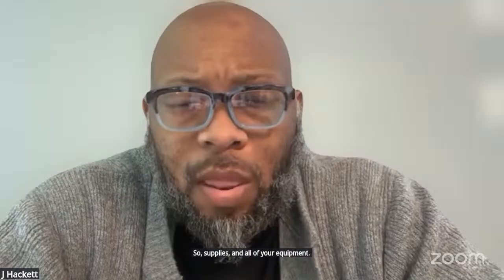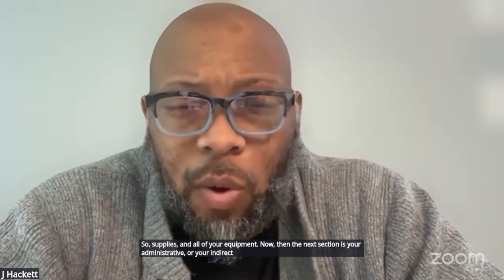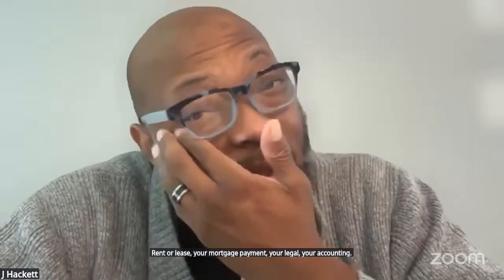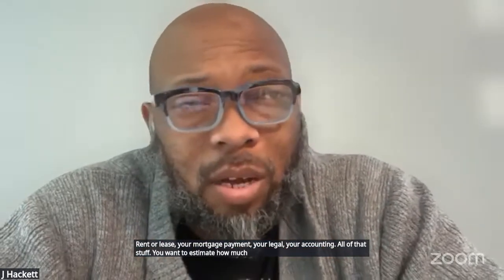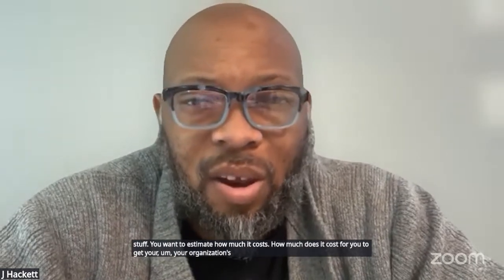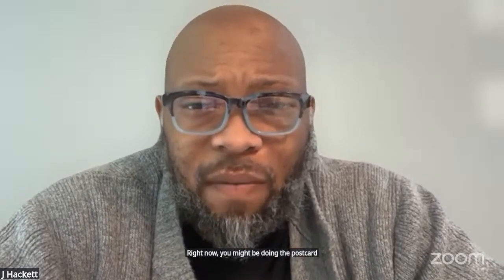Now, then the next section is your administrative or your indirect. This is where you put your rent or lease, your mortgage payment, your legal, your accounting, all of that stuff. You want to estimate how much it costs. How much does it cost for you to get your organization's taxes done each year, your 990? Right now, you might be doing the postcard because you have less than $50,000.